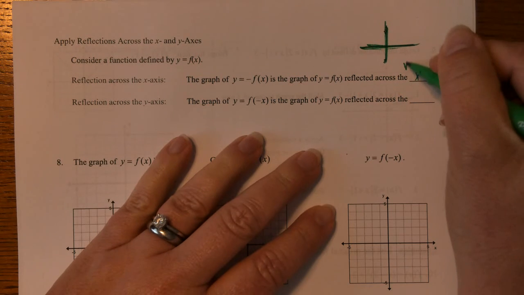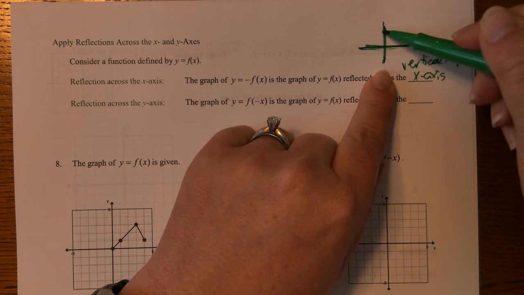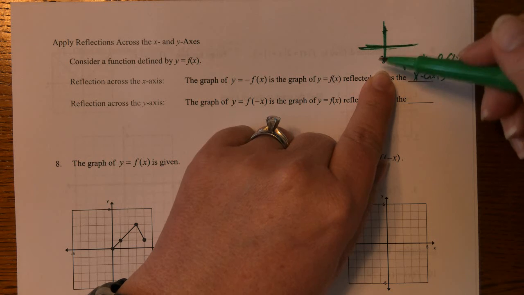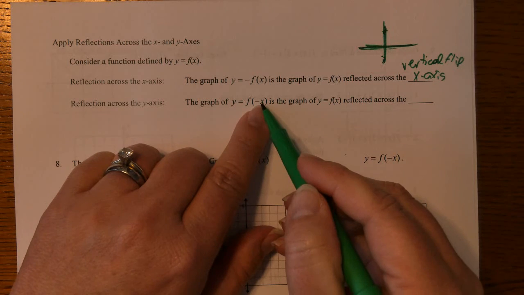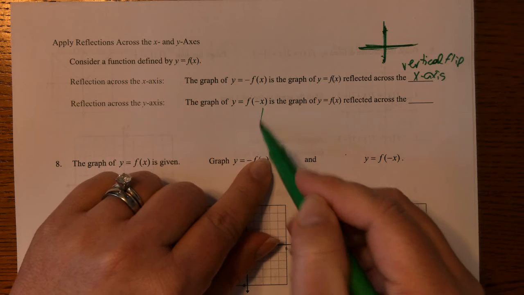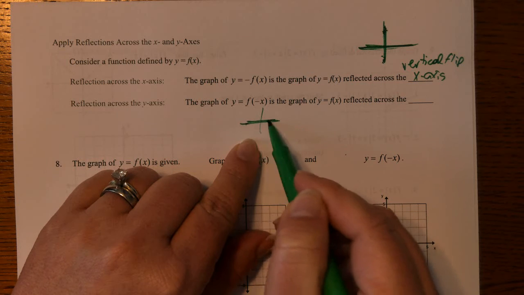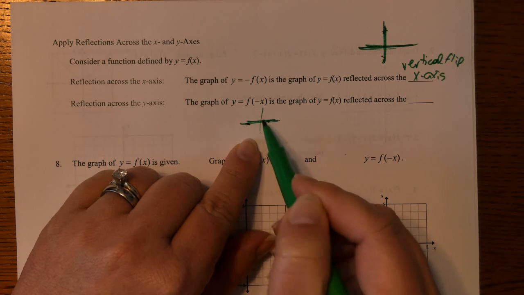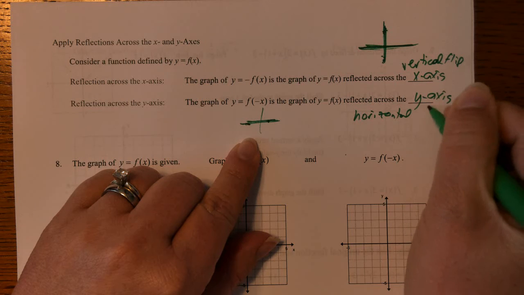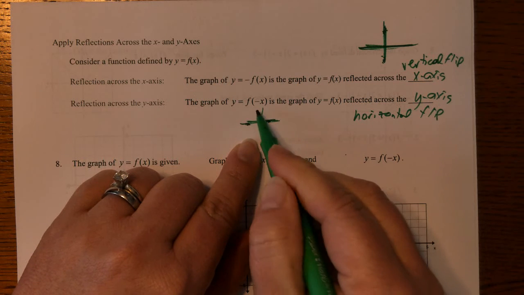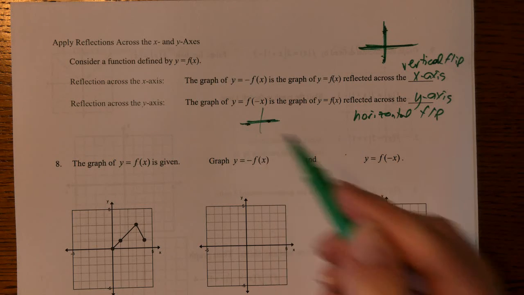And if you flip it vertically, you're flipping over the x-axis. Now, I like to say it's a vertical flip or a vertical reflection because you're flipping it from top to bottom or bottom to top. But even though you're flipping vertically, you're going over the x-axis. If the negative is in the parentheses with the x, something is happening horizontally. You're changing something horizontally because you're changing something on the x's. You're flipping it horizontally, but that means it's flipping over the y-axis. So it's a horizontal flip, flipping horizontally because it's with the x. But that means it's going over the y-axis.